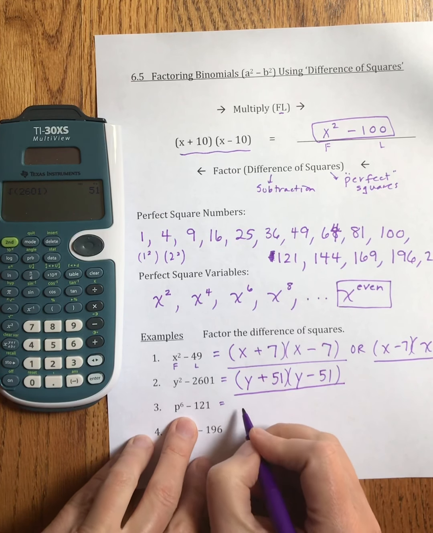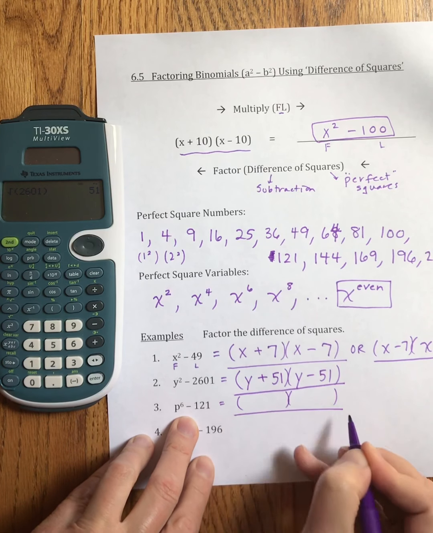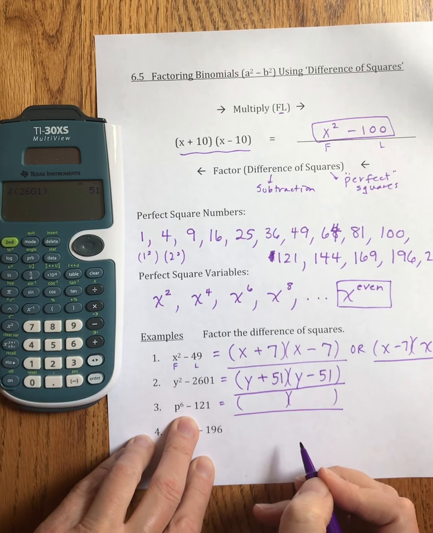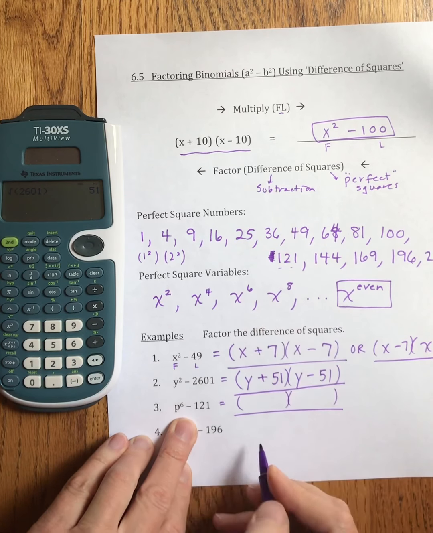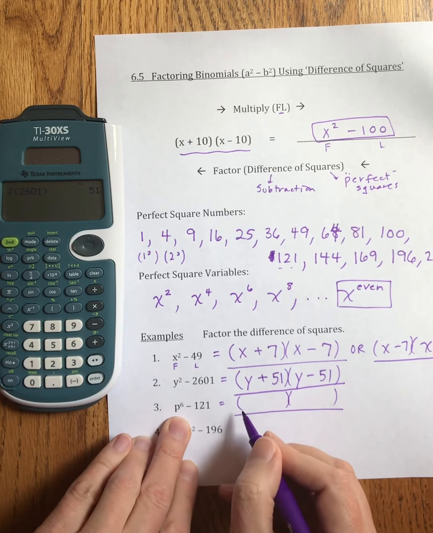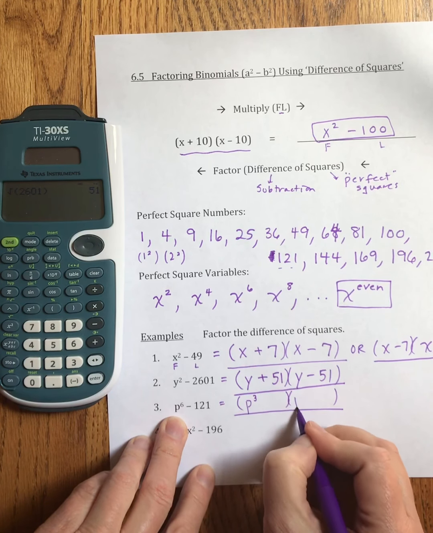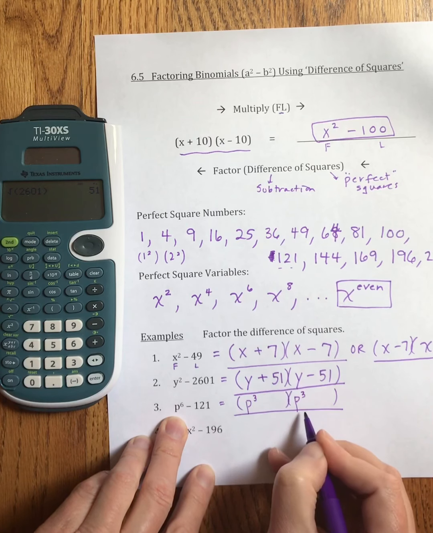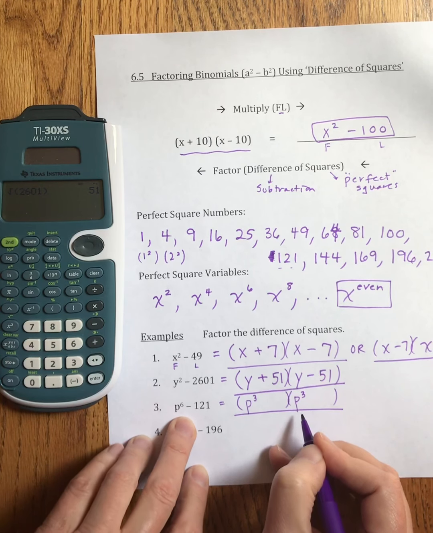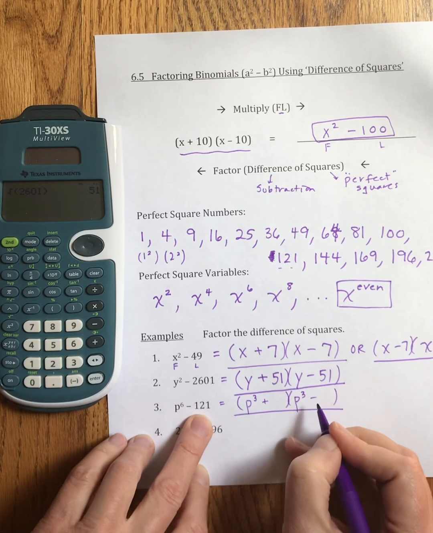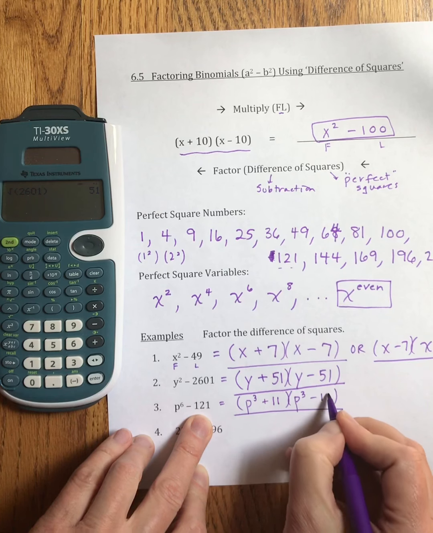When you have a higher power like p to the 6th, as long as it's even, you can still use the difference of squares. I also have the minus, and 121 was on our list there, so it should all be good to go. So that even power, we said we would just split in half. In other words, p cubed times p cubed would make p to the 6th, according to our product rule. We know one's a plus and one's a minus, and 121 is a perfect square because it's 11 times 11.